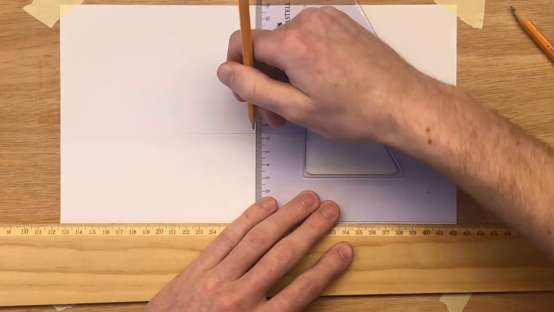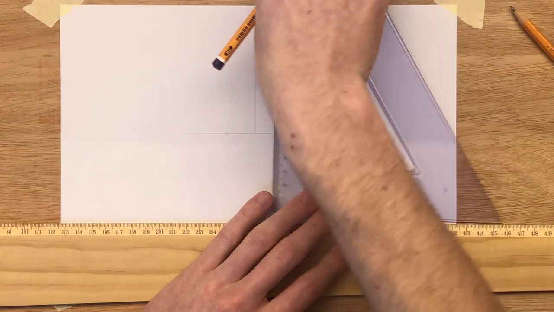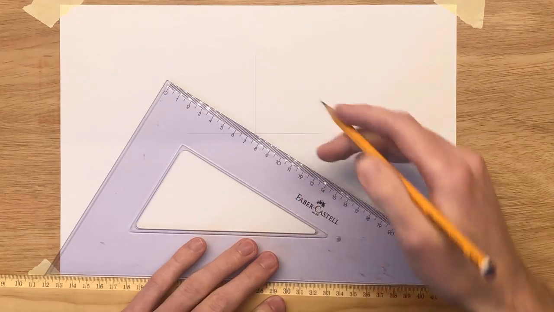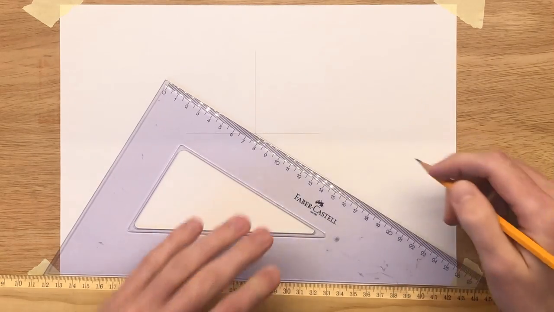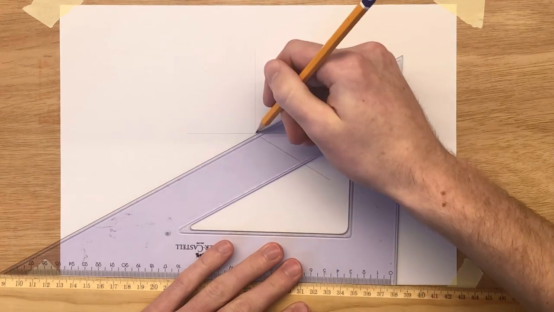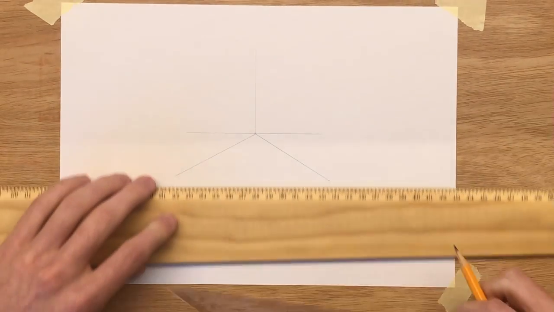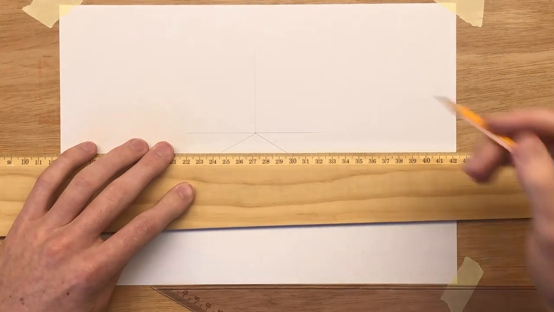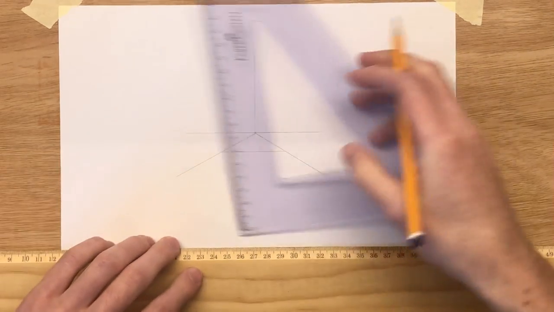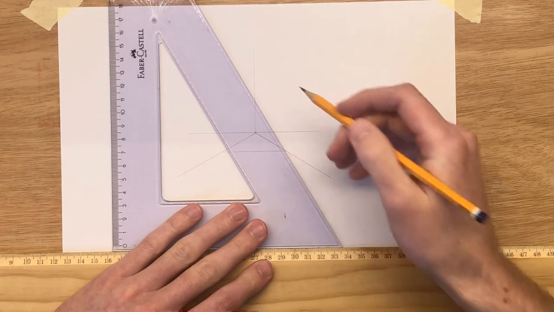I'm going to go up a bit, 30 degrees from the center. I'll draw a horizontal line here anywhere, then 60 degrees from that point.